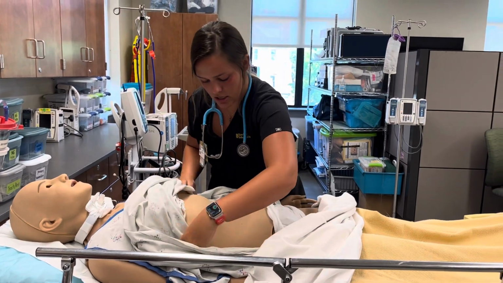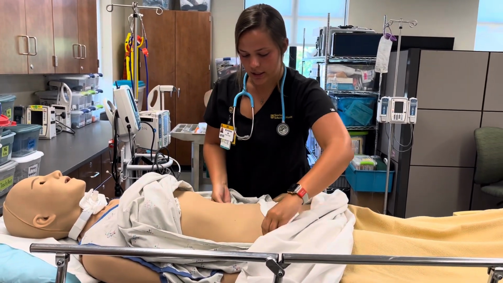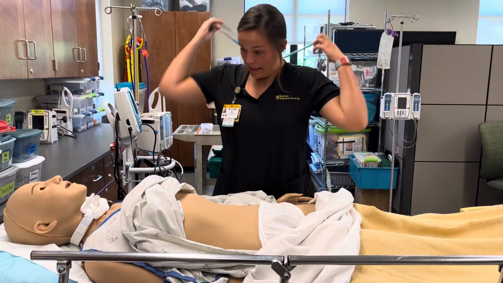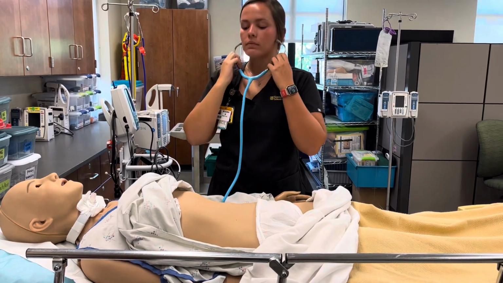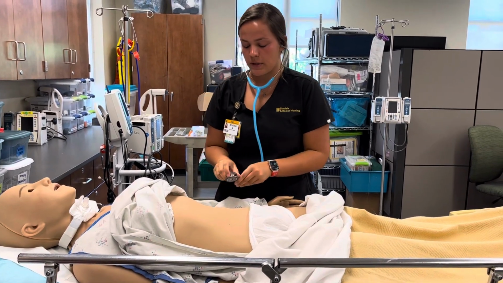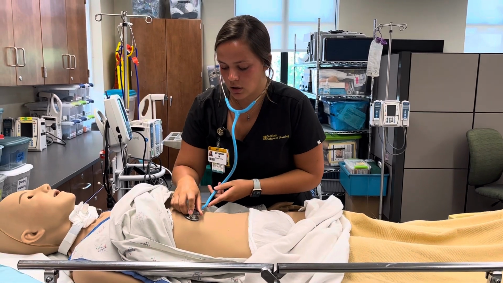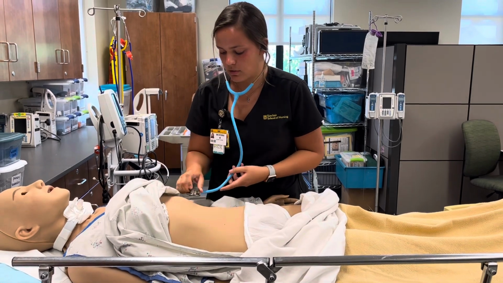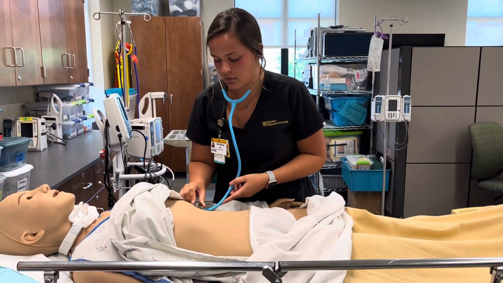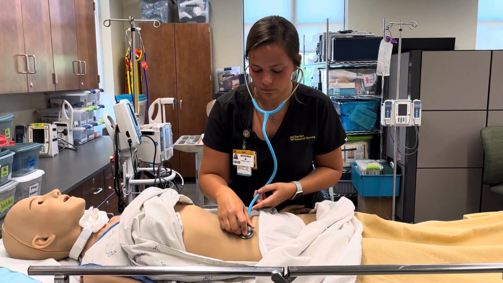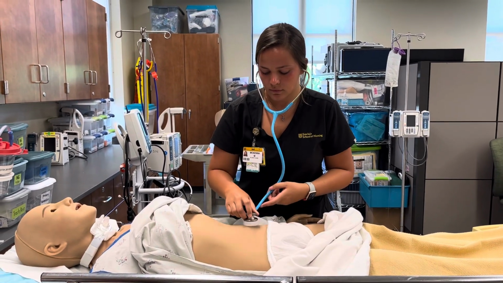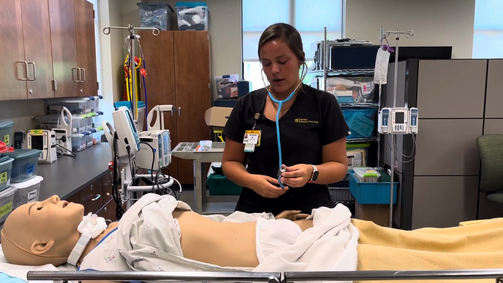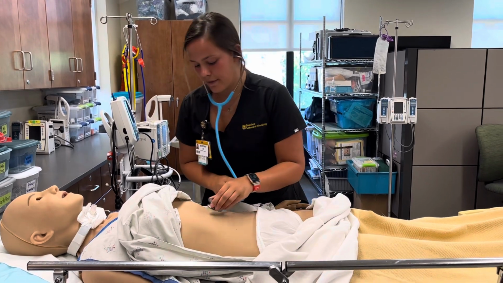And I'm inspecting your stomach here. Everything looks good. There doesn't look like there's any swelling or abnormal masses. Now I'm going to auscultate before I palpate. So I'm going to listen in all 4 quadrants, and I should hear some bowel sounds within the first few seconds, and I do in those quadrants. All right, your bowels are active, and now I'm going to assess your aorta here.